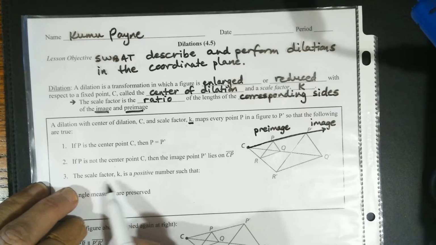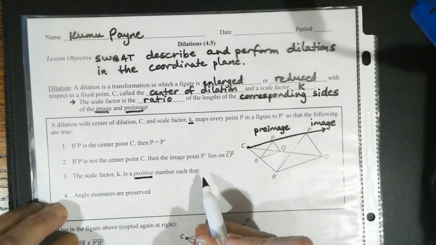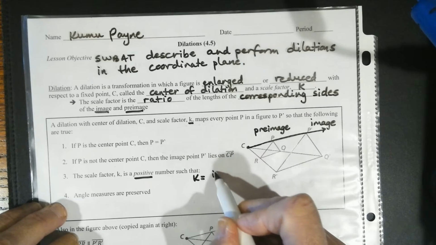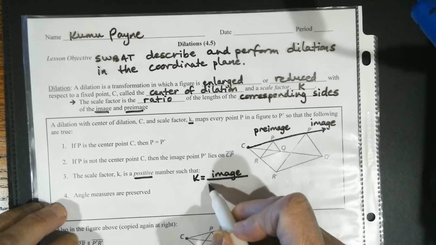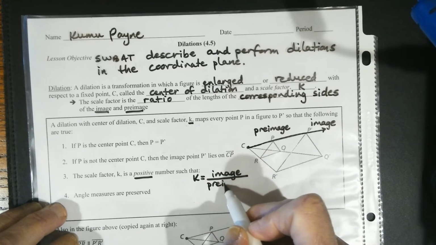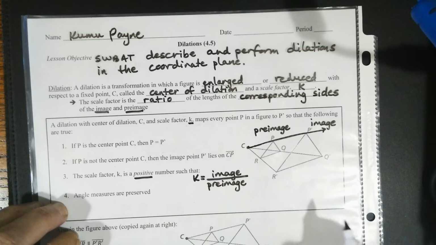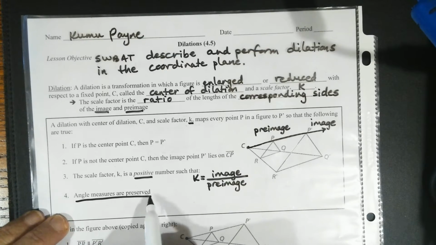Now, the scale factor K is a positive number such that K is equal to the ratio of the image divided by the pre-image. Okay, and that's going to be our definition the whole time, and also angle measures are preserved.